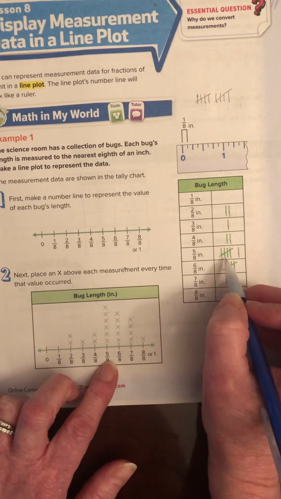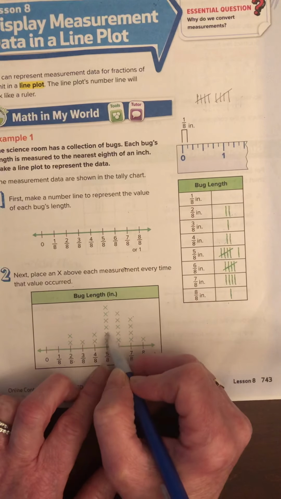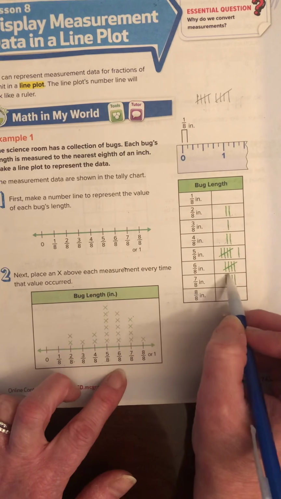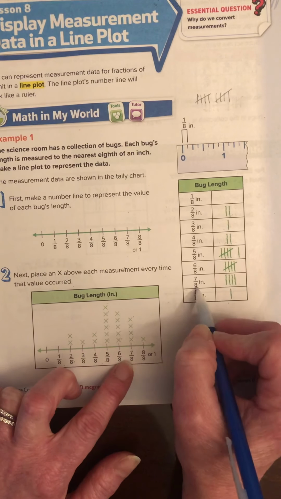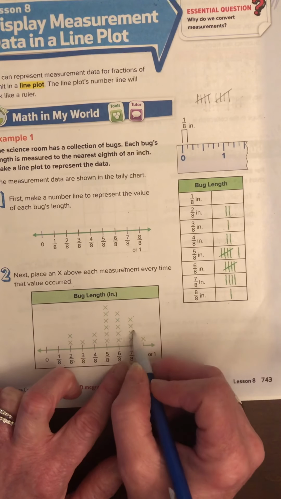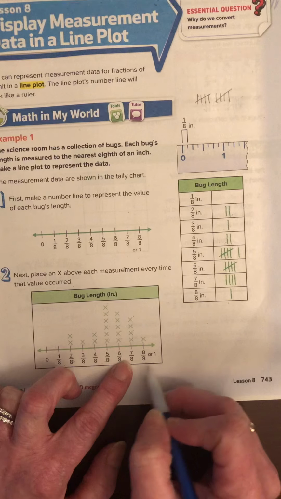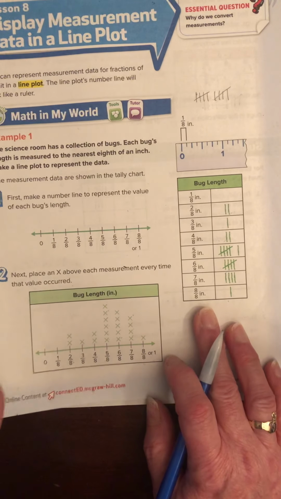Okay, now look here, we have a 5 plus 1 more is 6, and above the 5/8 we have 1, 2, 3, 4, 5, 6 X's. Okay, 6/8 of an inch, we have 5, 1, 2, 3, 4, 5. 7/8 of an inch, we didn't have that slash line, so we're at 1, 2, 3, 4 X's above that, and we had 1 that was 8/8 or 1 inch. Okay, if I have 8/8 of something, that means I have 1 whole.